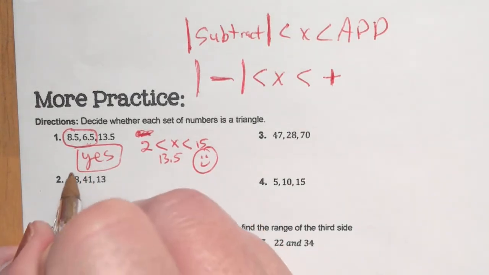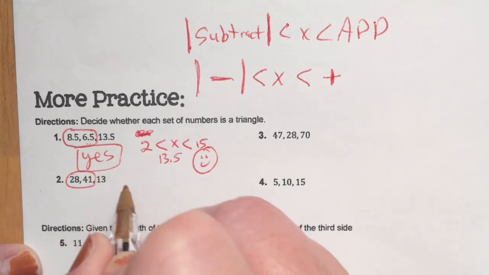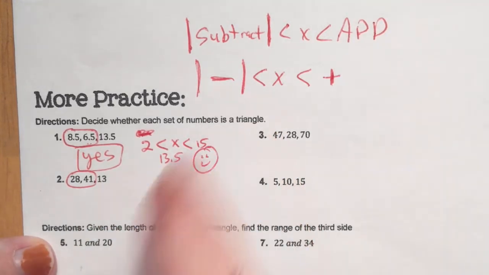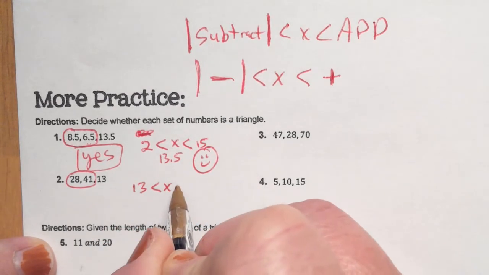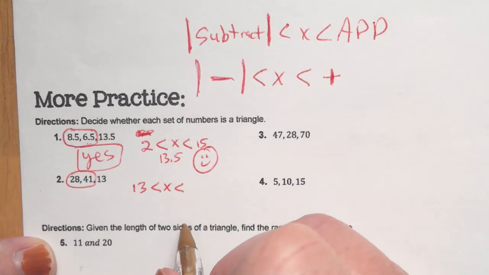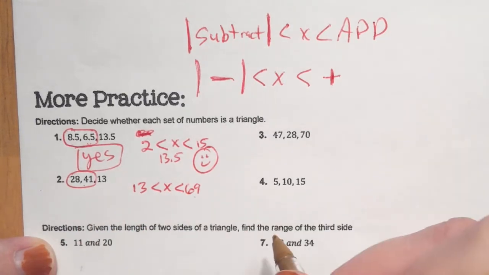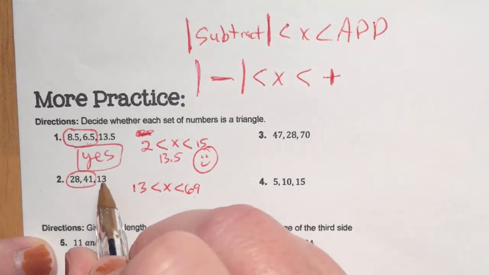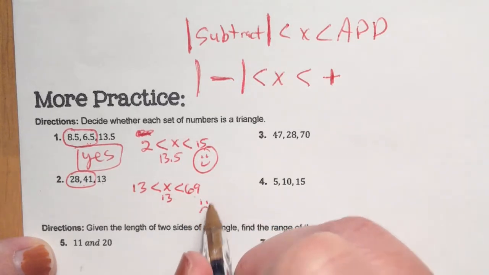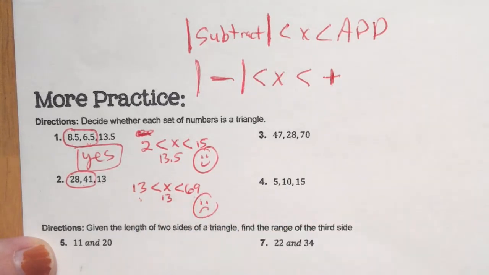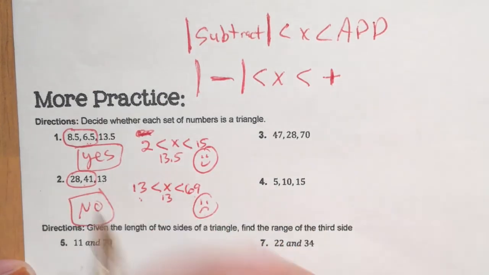All right, number 2. Okay, so we're going to subtract the 2 numbers, and we would get a negative 13. But remember, we always pop out as positive, so we just put the 13 down, which is less than x, which is less than, add the 2 numbers, we would get 69. So 28 plus 41 is 69. So the question is, is the third side 13 somewhere between those 2 numbers? No, it's not. We're not allowed to touch 13. We're not allowed to touch 69. So this was not happy, so the answer was no.